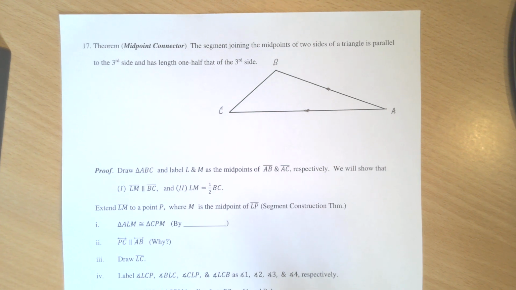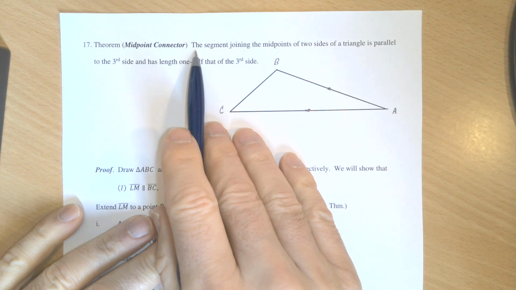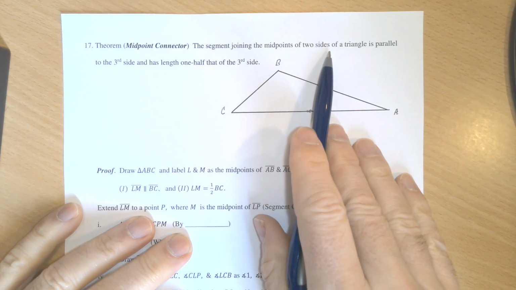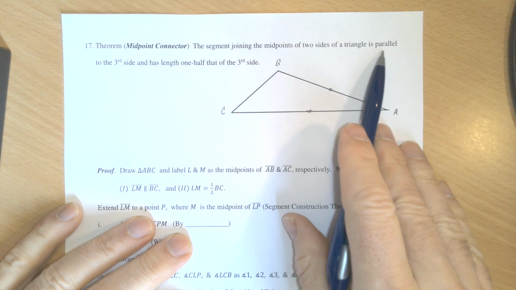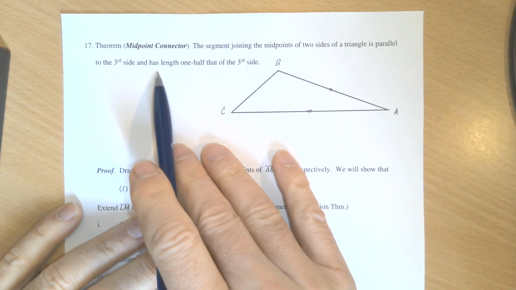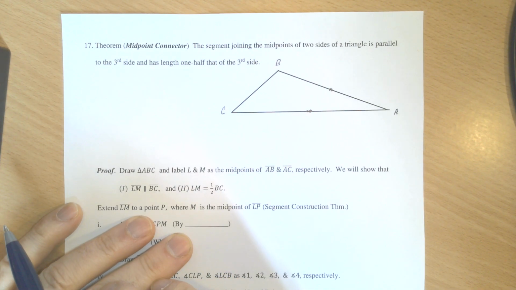Okay, to finish up this section, we have a theorem we will state and prove, and then a simple corollary that follows. The theorem, called the midpoint connector theorem, says that the segment joining the midpoints of two sides of a triangle is parallel to the third side, and it has a length 1/2 of that of the third side.